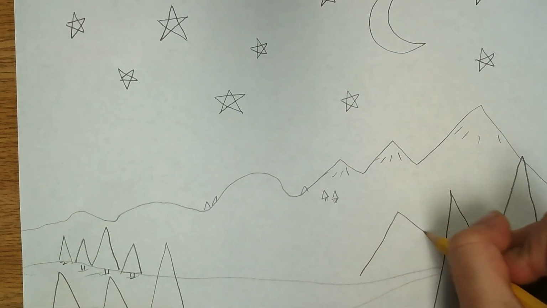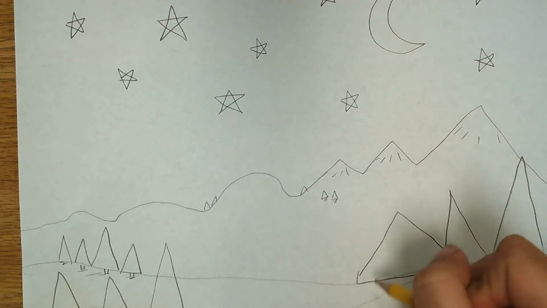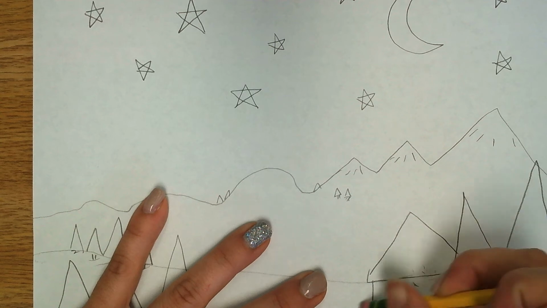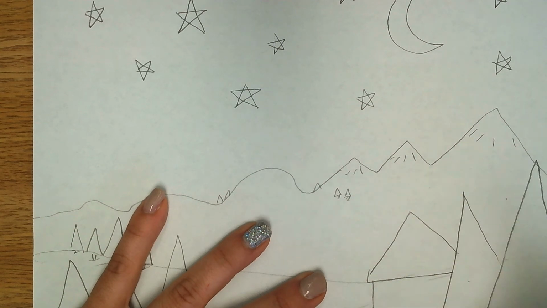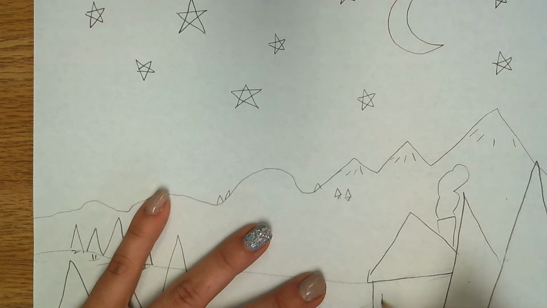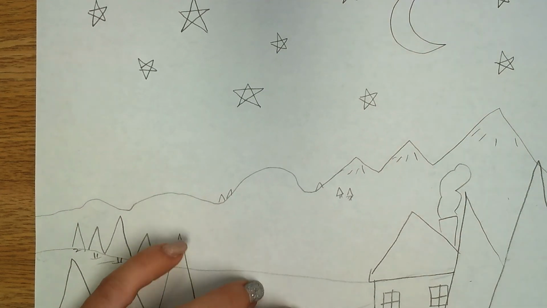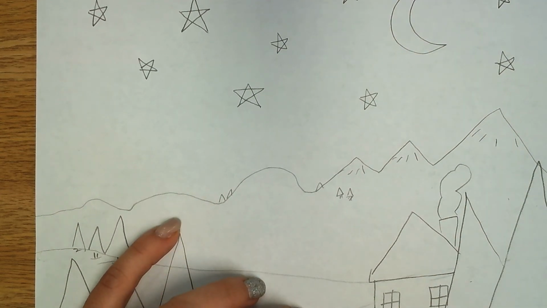I'm going to just draw a simple little house next to my tree. Now remember, if you're overlapping your lines you drew already, you can just erase them later, right? I'm going to draw a little door to my house and a chimney. It's nice and warm. You don't have to copy me exactly. I'm just giving you some ideas. There's some windows. There's a little path to my door.